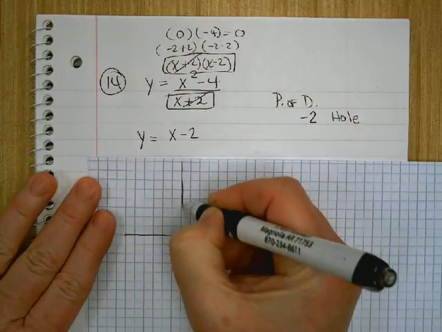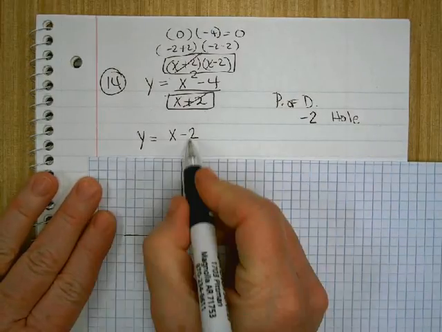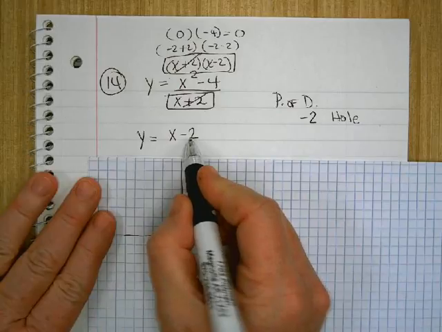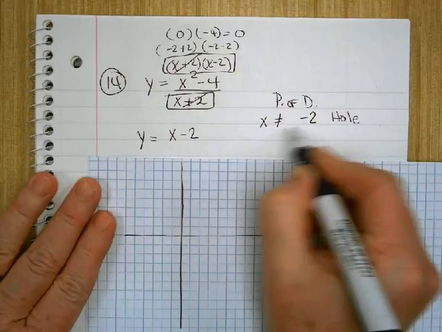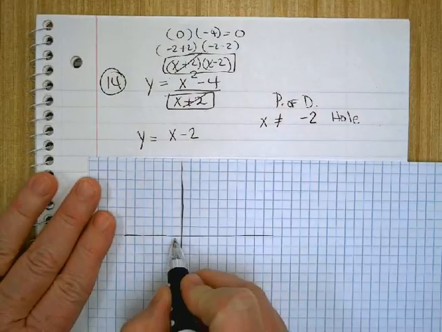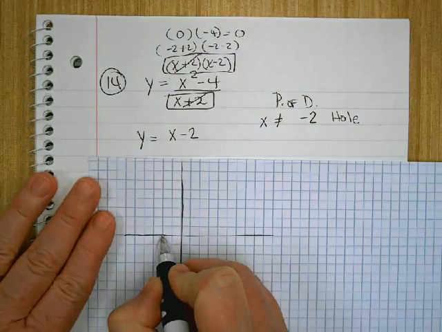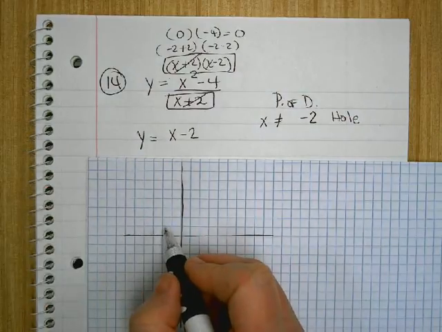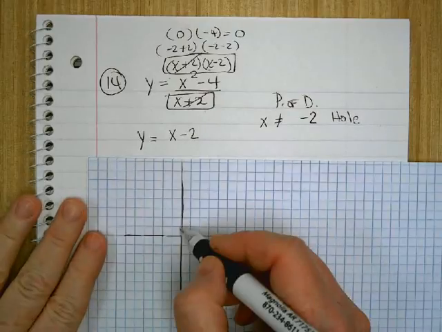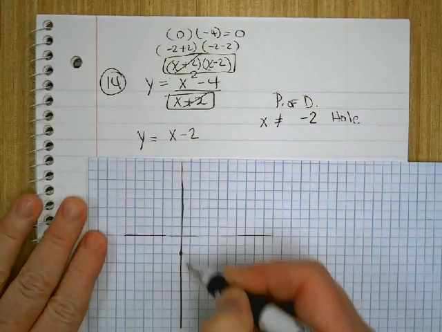Where would I start the graph? What's the y-intercept? Now over here, remember, x cannot be negative 2. So over here where x is negative 2, I'm going to have a hole in my line. This negative 2 is on the y-axis, so I don't want y'all to get them confused. This is when y is negative 2.